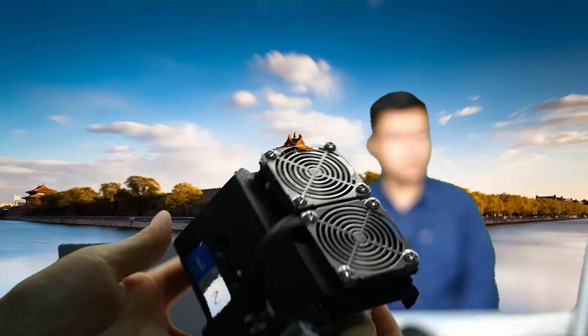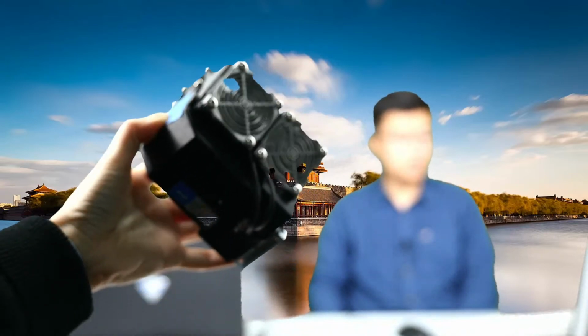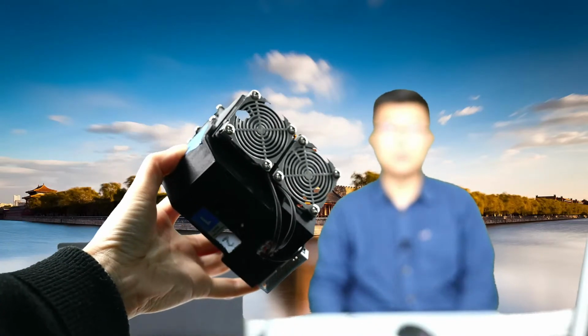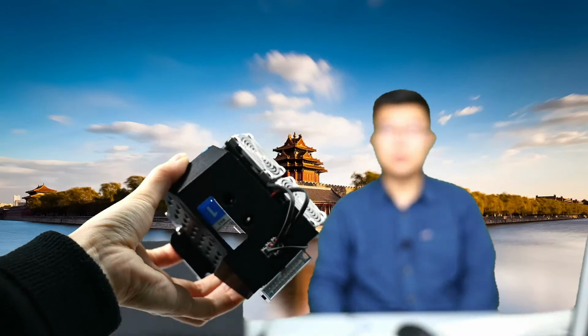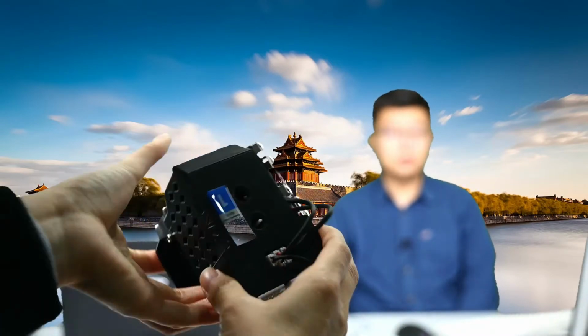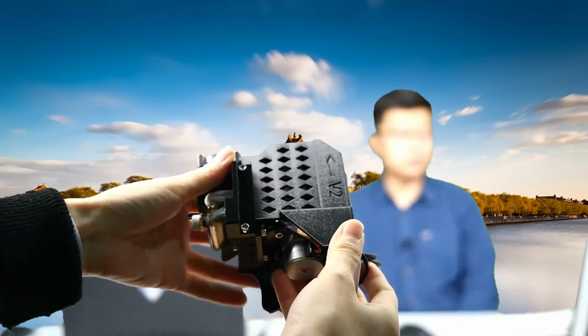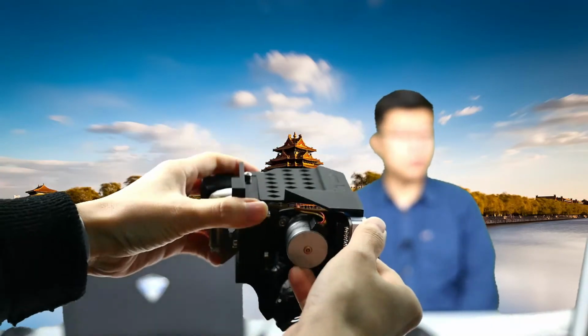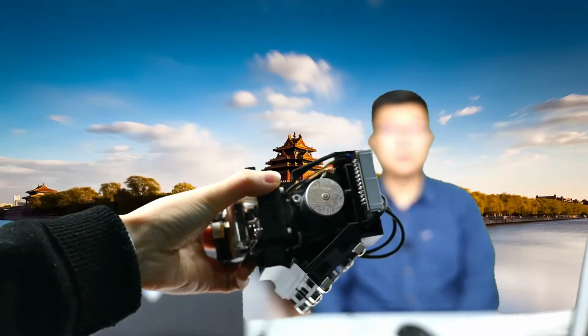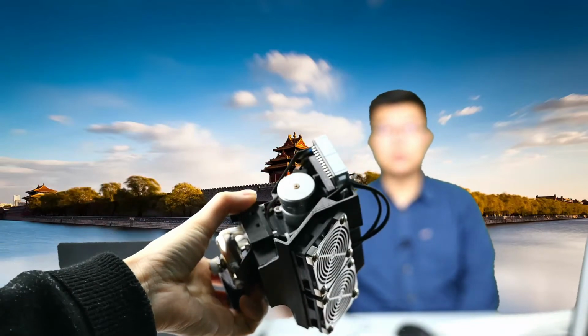Yeah, the extruder head is actually very compact. This extruder head has two extruder motors, which feed filament into the same nozzle, into a single nozzle. So therefore, you do not need to do any nozzle alignment.